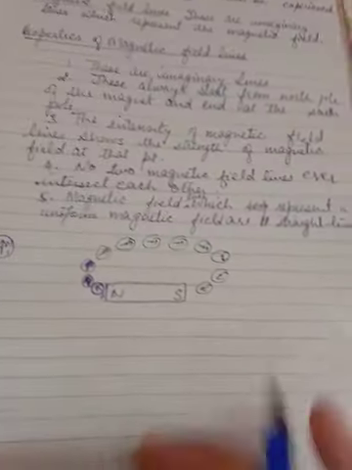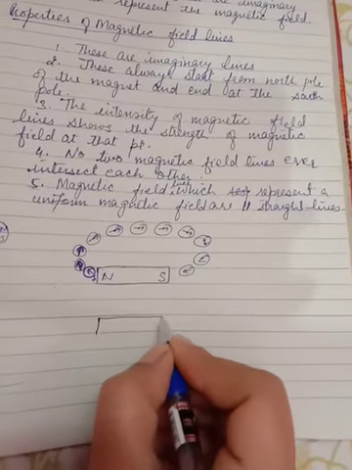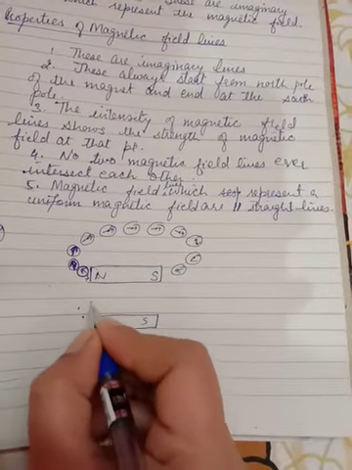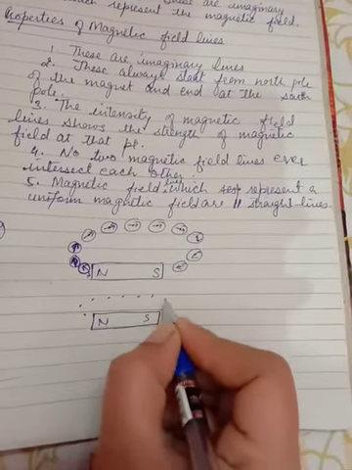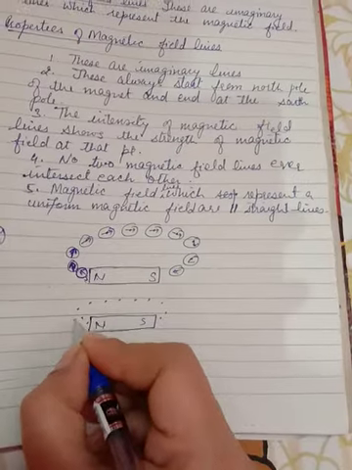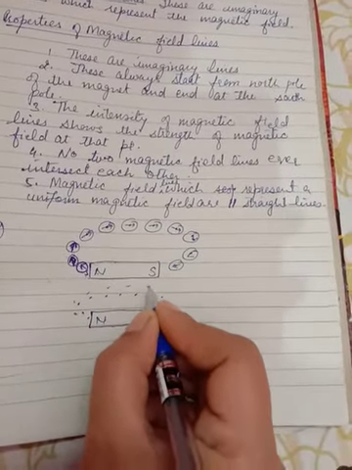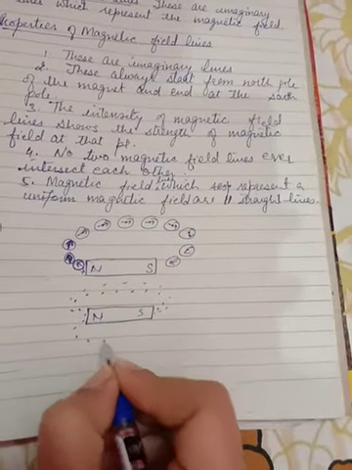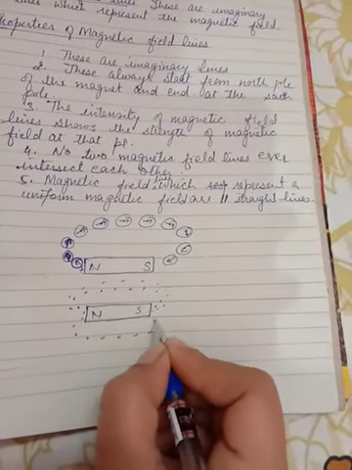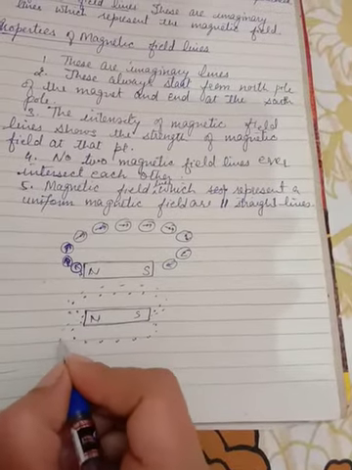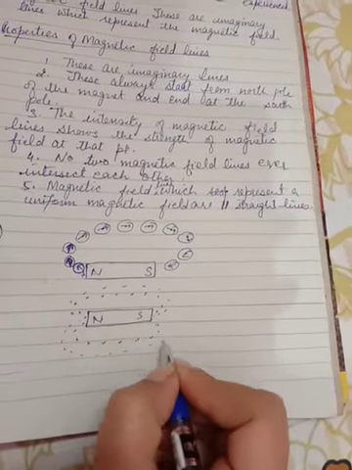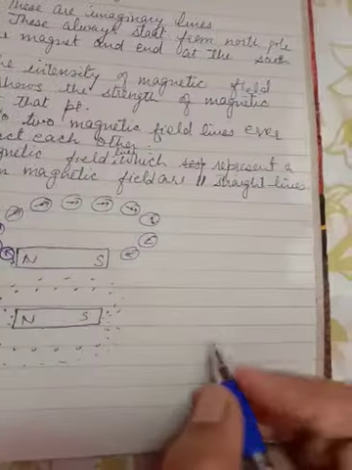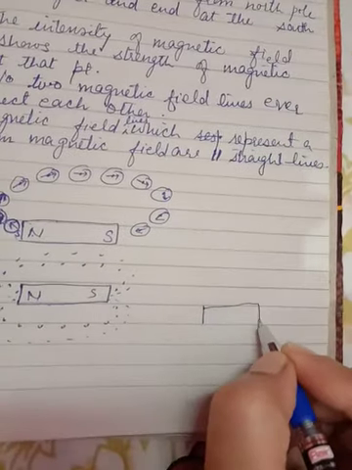Okay, so when we do this a number of times, see what kind of dots we are getting. We will get such kind of dotted lines, which always start from north and enter in south. So when we join all these dots, we get those imaginary lines. Finally, we get a diagram like this.